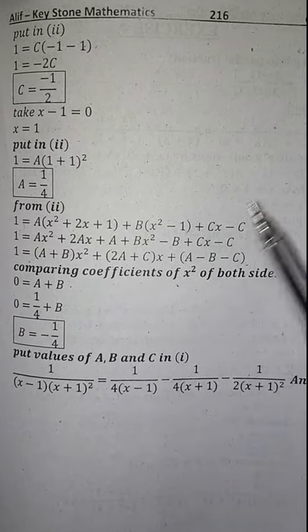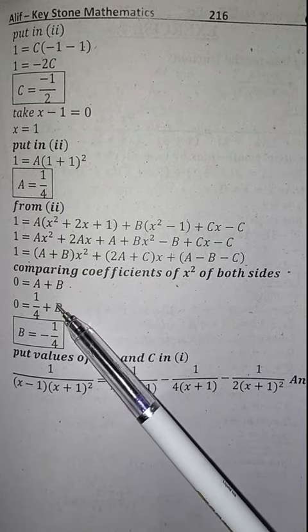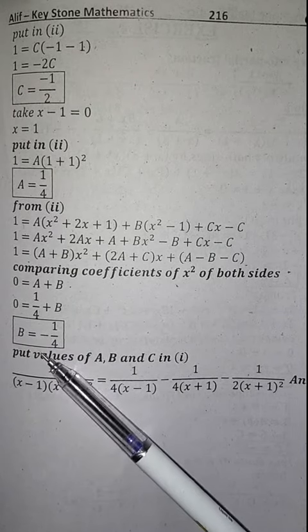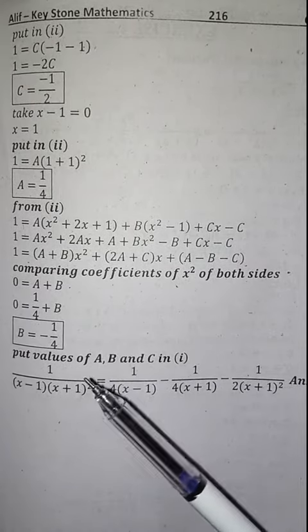By comparing coefficients of x square of both sides, we get 0 is equal to a plus b. But we know that a is equal to 1 by 4. By putting a is equal to 1 by 4 and rearranging, we get value of b which is minus 1 by 4. Now we have found the value of a, b and c. Now put the values of a, b, c in equation 1.